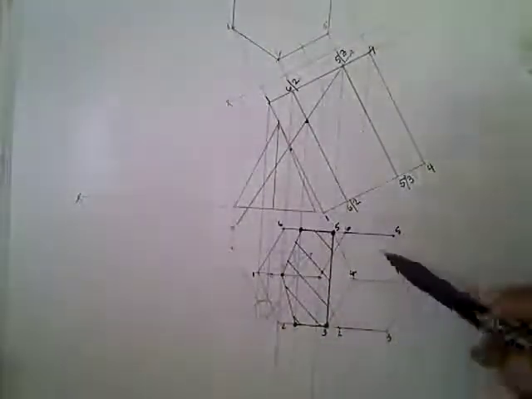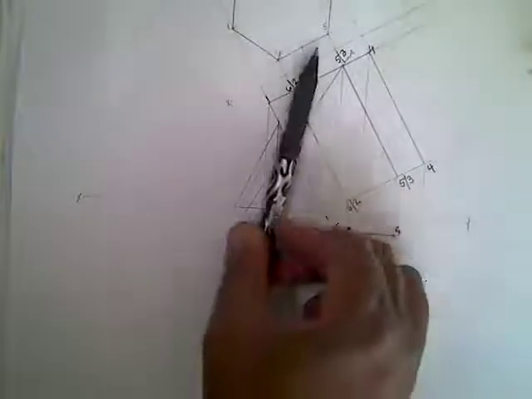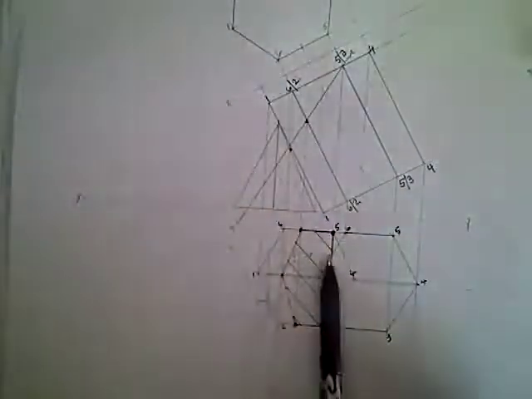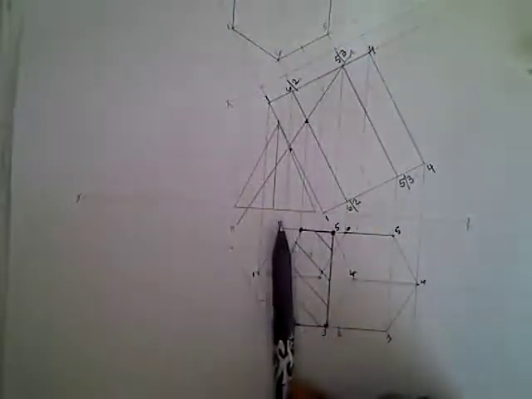In this case my sectional lines are a little bit bigger. There we are, which means the rest of that part is no longer there. It has been cut.